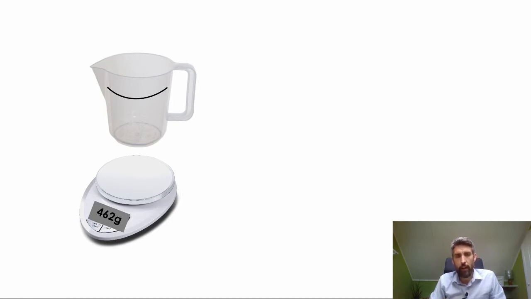So in this case, I've gone with the example of calcium hypochlorite. So we've got on the scale 462, measure out 462 grams in there, and then either mark it with a marker pen, or you could even maybe cut the jug down to size, so a level scoop will be equal to 462, and store it by the calcium hypochlorite.